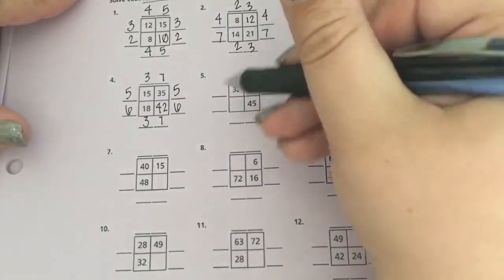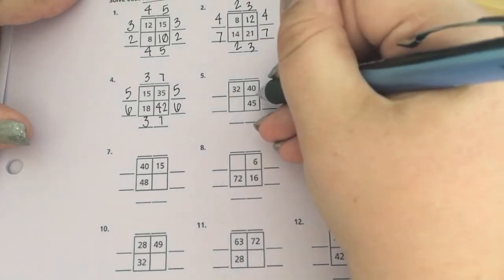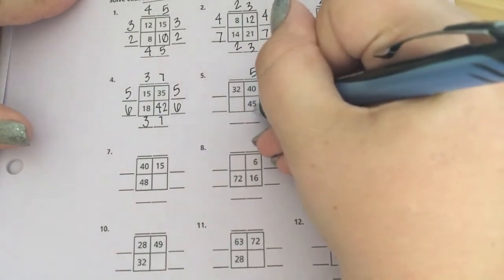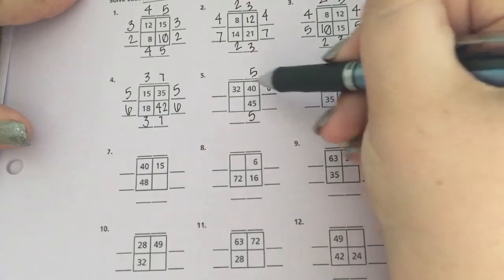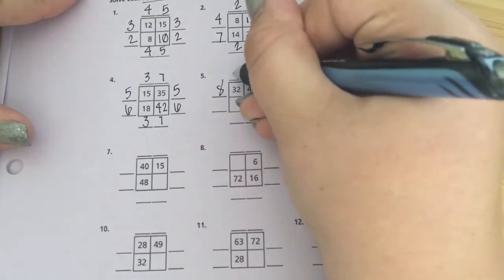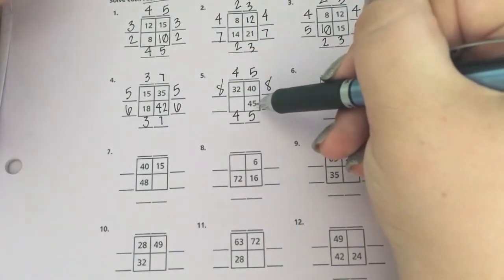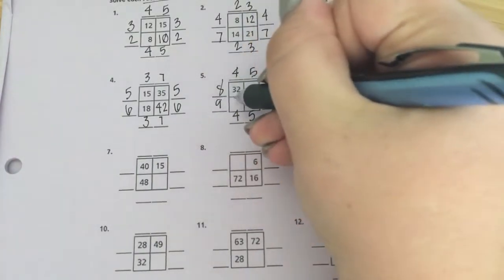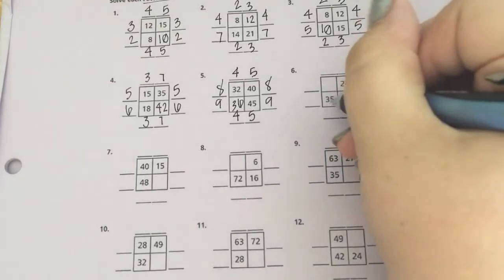So number 5, I have 32, 40, and 45. The 40 and 45, I know for a fact, I could have 5 or 8. I'm going to do 5 because it's a 0 and a 5. What multiplied by 5 is 40 is 8. Pull that across my row. 8 multiplied by 4, that's a column, is 32. Bring the 4 down. 5 multiplied by what? 9 is 45, the 9 across, and the missing number would be 36.